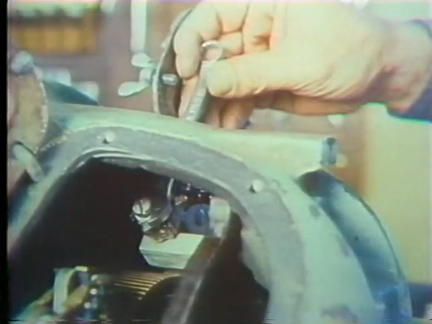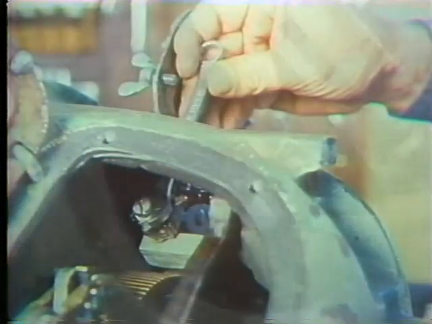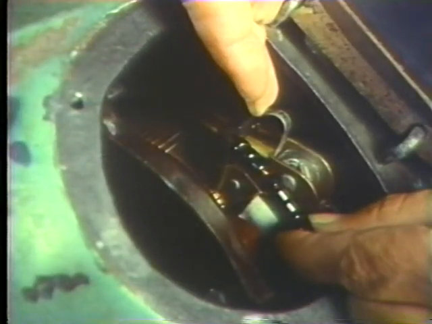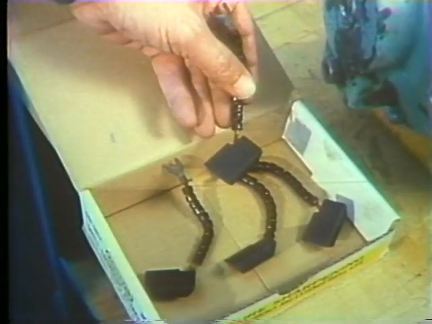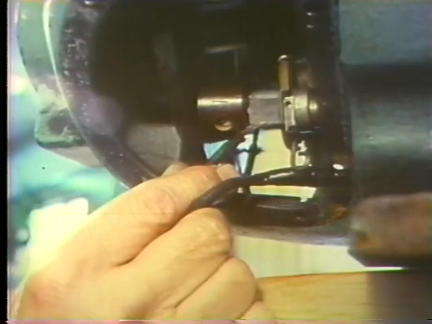Loosen the pigtail bolt and slip the pigtail out. Release the brush tensioning assembly and remove the brushes. It's best to put them in a separate container to protect them from damage. Then remove the field coil leads from the brush rigging.